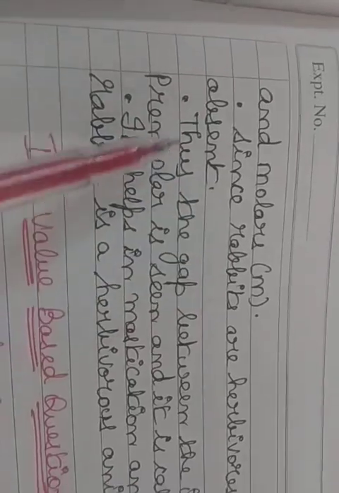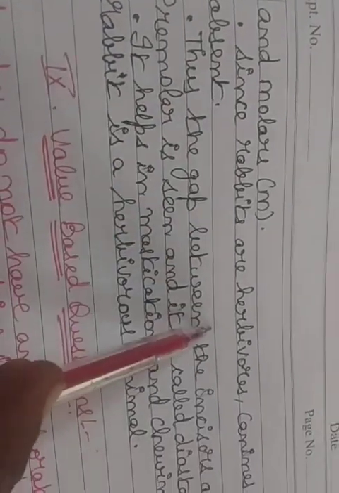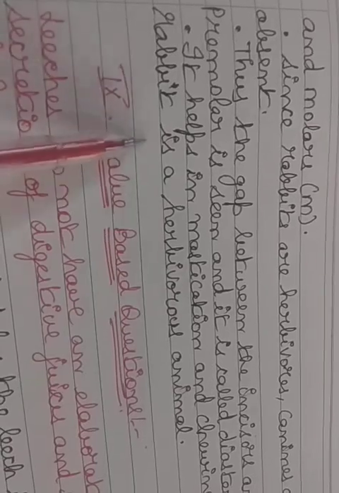In rabbit, the dentition is called heterodont. There are 4 kinds of teeth in rabbit: the incisors I, canines C, premolars PM, and molars M. Since rabbits are herbivorous, canines are absent. Thus, the gap between the incisors and premolars is seen and is called diastema. It helps in mastication and chewing as rabbit is a herbivorous animal.